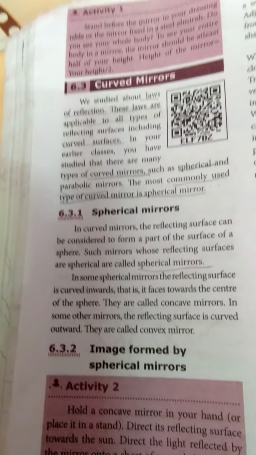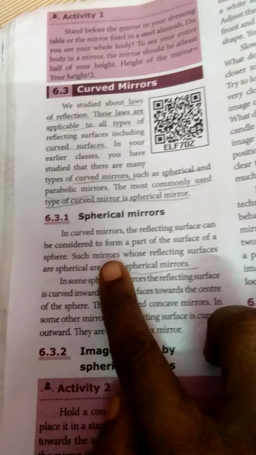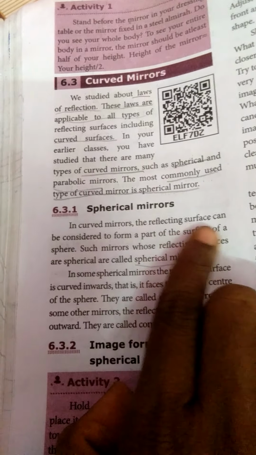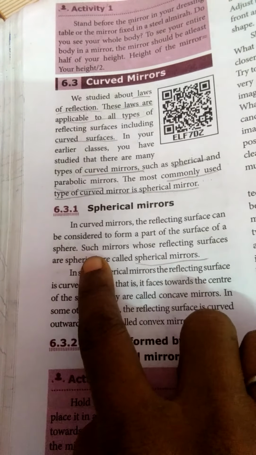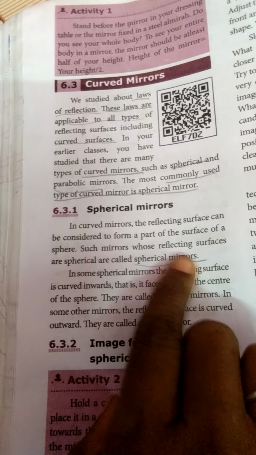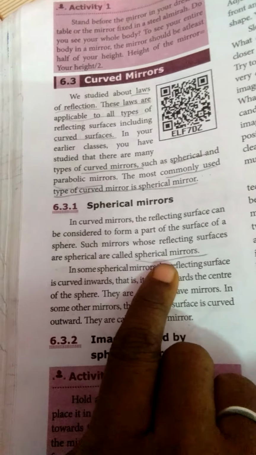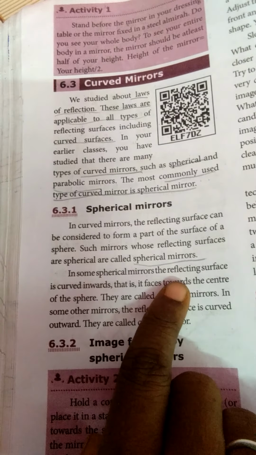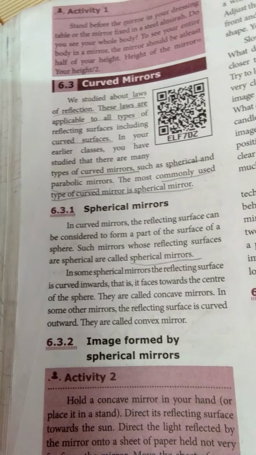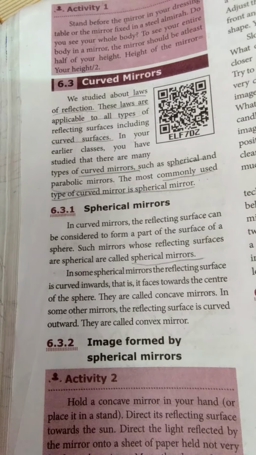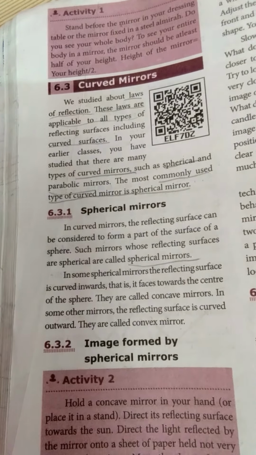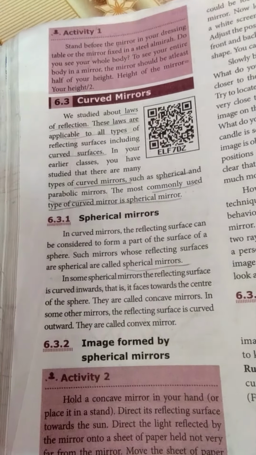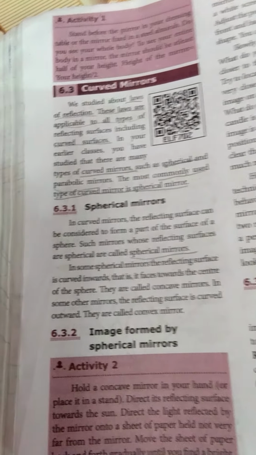In a curved mirror, the reflecting surface can be considered as a part of the surface of a sphere. Such mirrors whose reflecting surfaces are spherical are called spherical mirrors. In some spherical mirrors, the reflecting surface is curved inwards, that is, it faces towards the center of the sphere. They are called concave mirrors. In some other mirrors, the reflecting surface is curved outward. They are called convex mirrors.